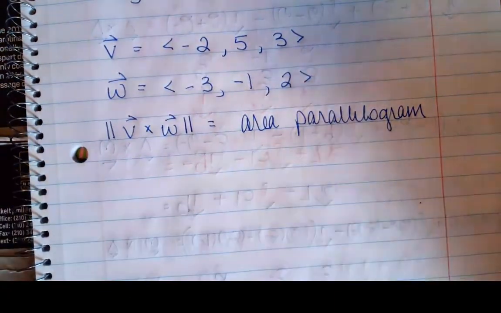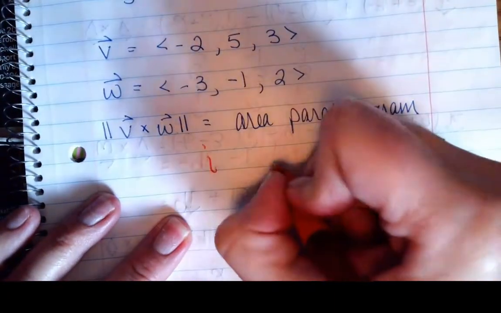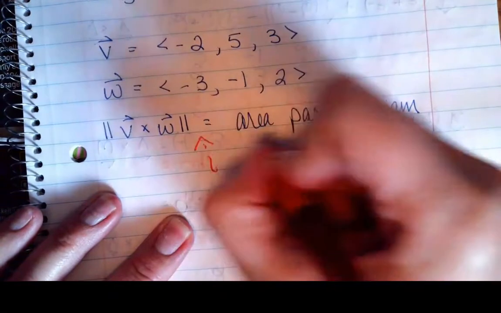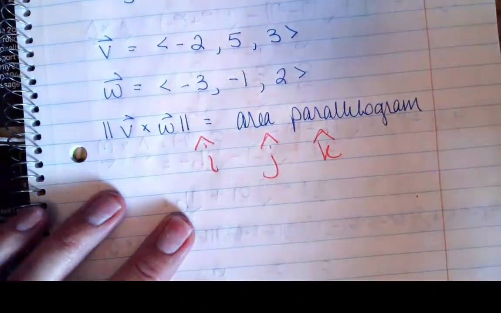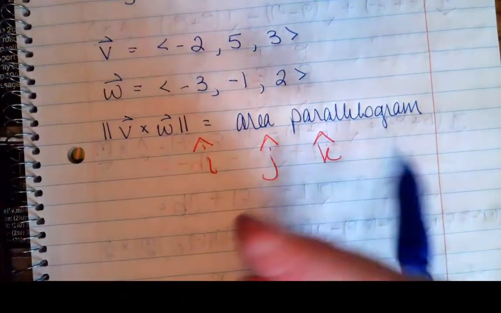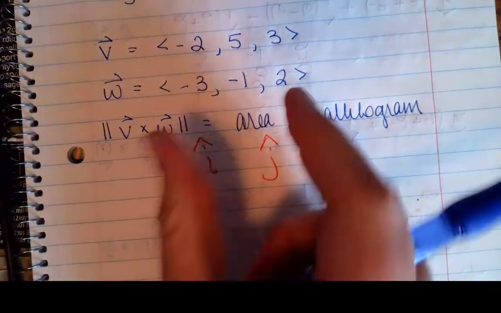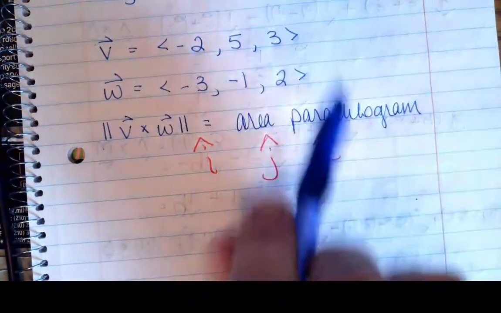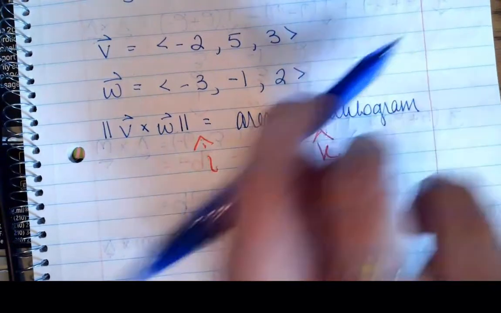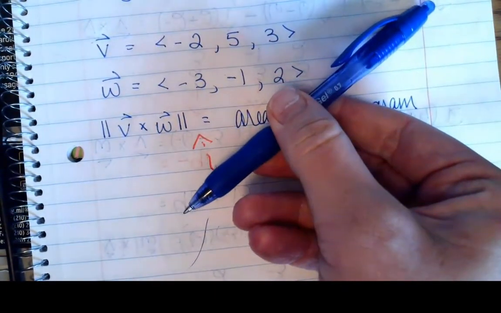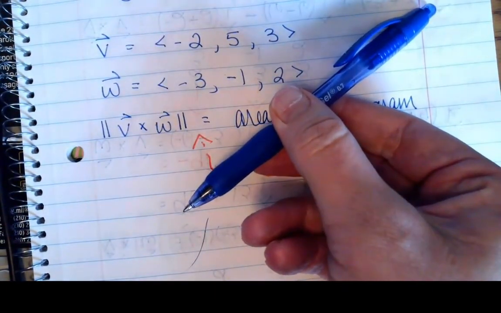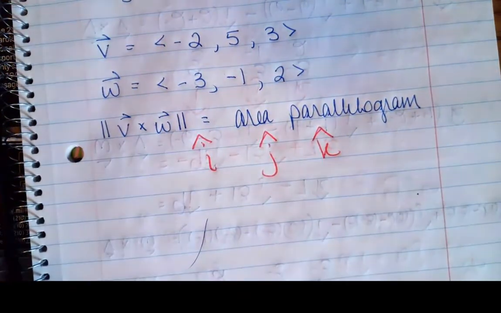Okay, so find their cross product first. So I've got an i, a j, and a k. V comes first, not that it matters, because think about it for a second. If w comes first, it's just going to be the negative. You're going to negate the vector, and the magnitude will be the same because it's the same vector, just pointing in a different direction.